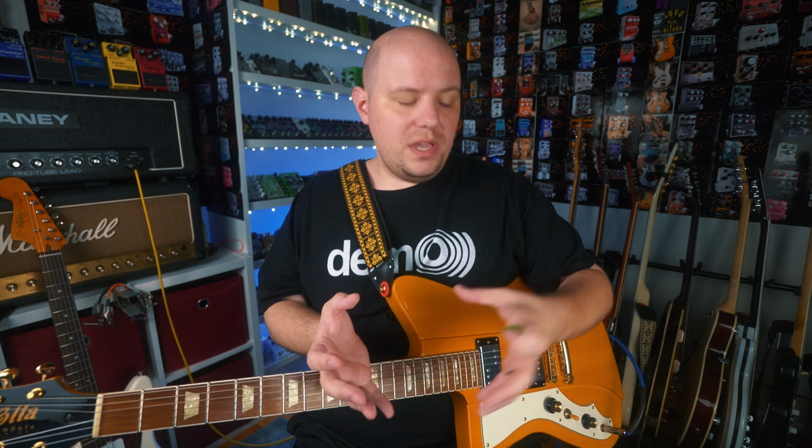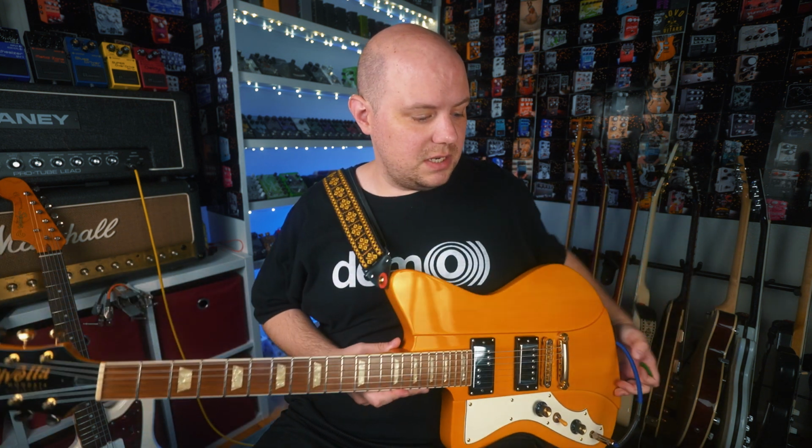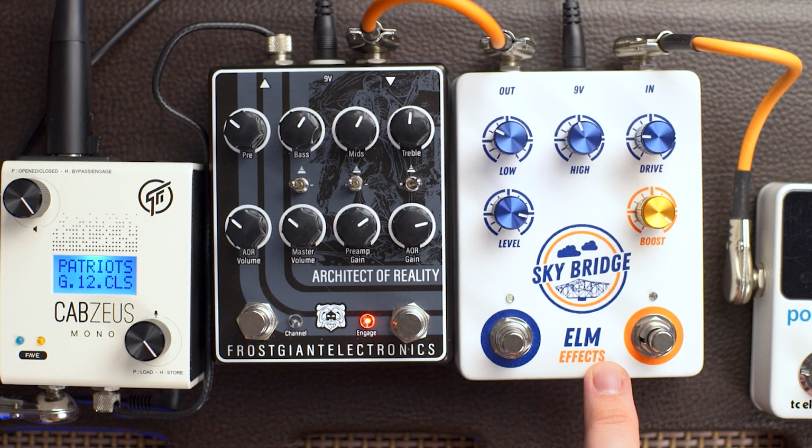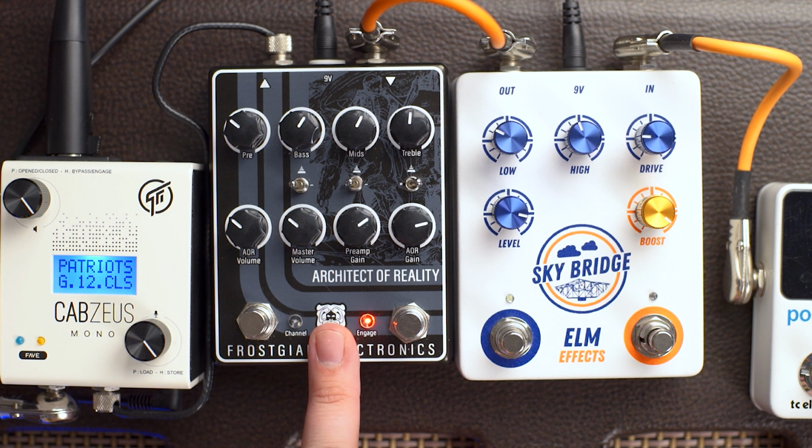Okay, so now that we have gone over the features and the controls on the pedal, let's talk about some different ways to use the Architect of Reality. So what I've set up here is we're using the same Mondata. We're now going into the Elm Effect Skybridge, which is my pedal. Then we're going into the Architect of Reality. Then from there, we're going into the Cab Zeus.